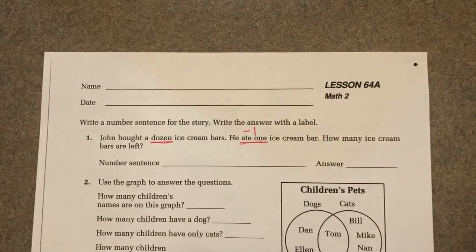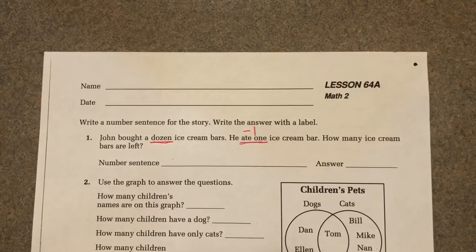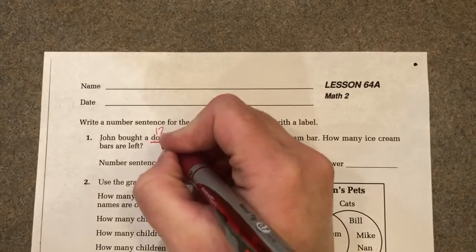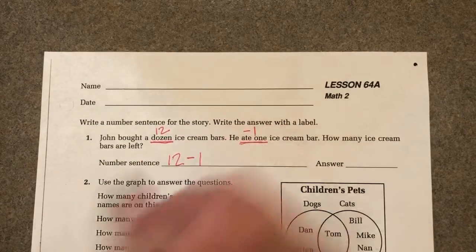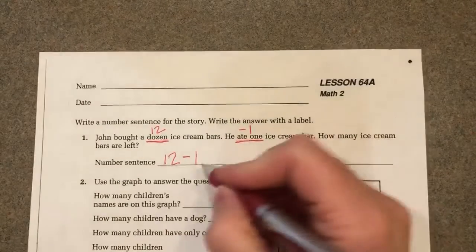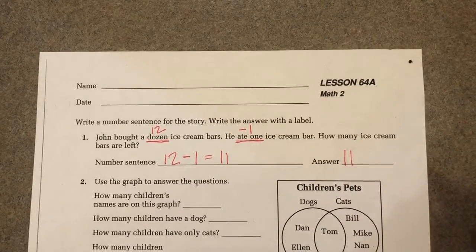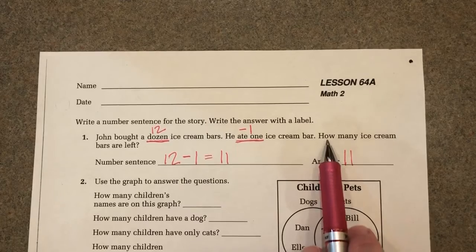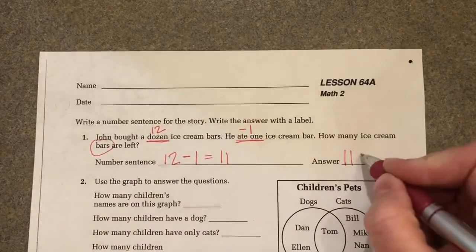Well, we have to talk about that dozen word. Lots of things come in a dozen, and usually it's food items. Like you can buy a dozen eggs, or a dozen donuts, or a dozen buns for hamburgers. Dozen means 12. So he started with 12, and he ate one, so he took it away. 12 take away 1 is 11. So our answer is 11, but we need to label it. So we go back to the question. How many ice cream bars? I'm going to leave it just with the word bars.